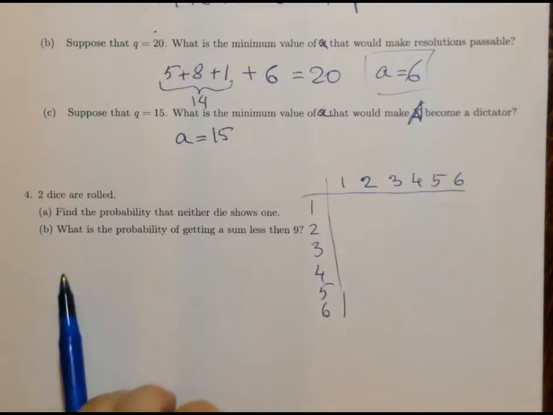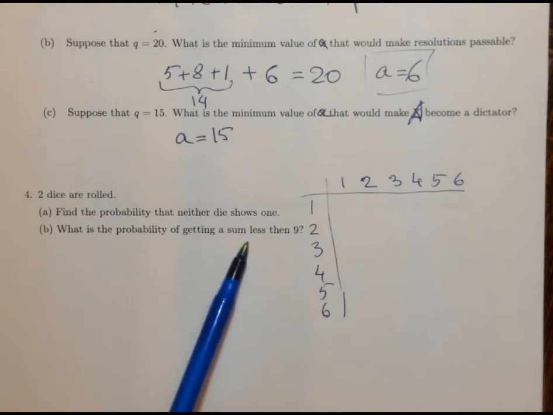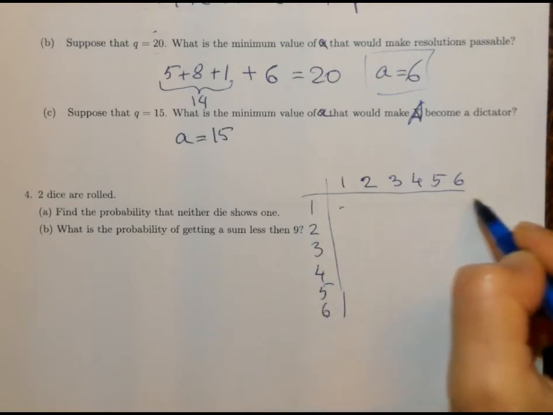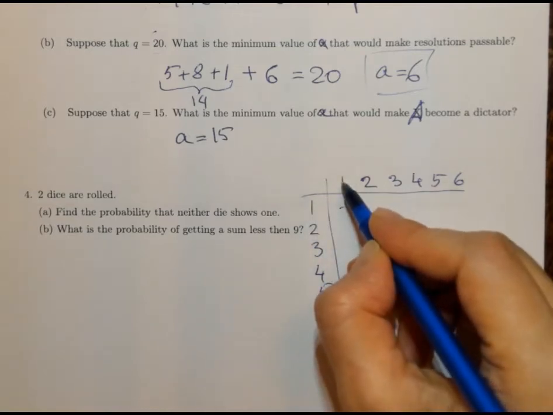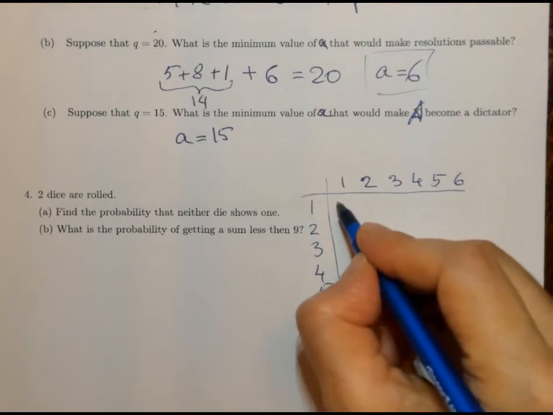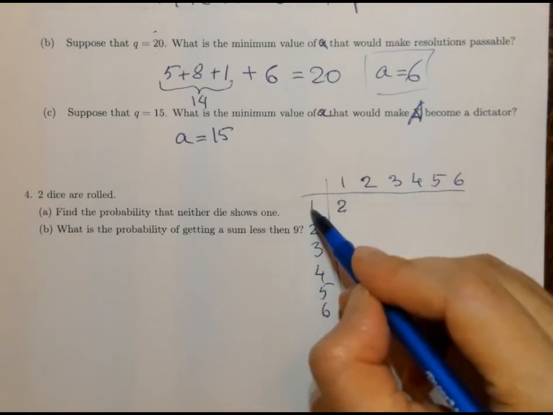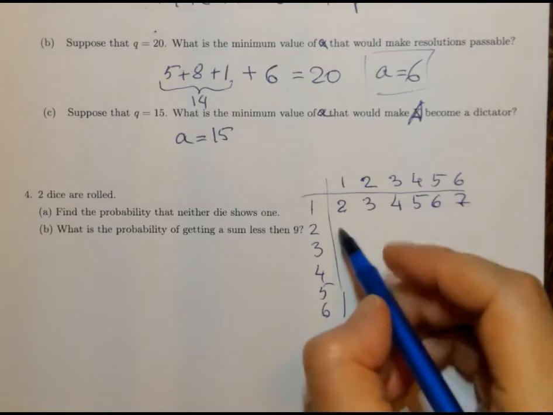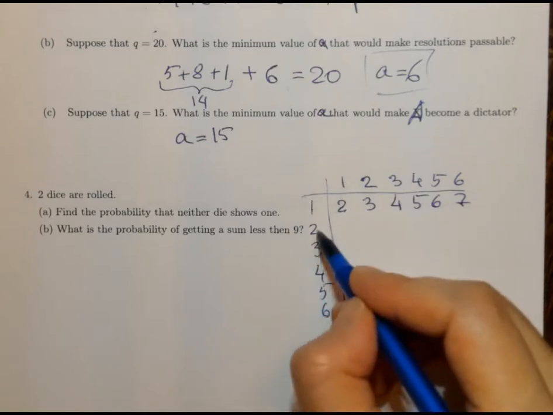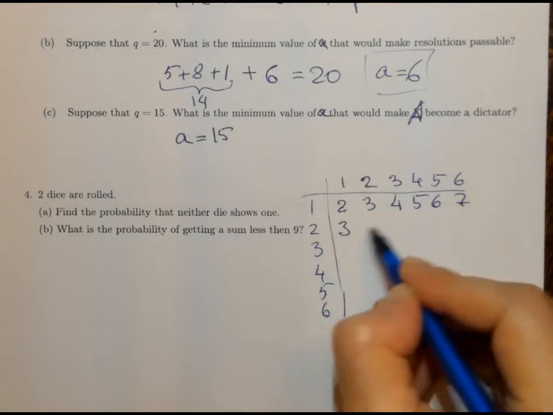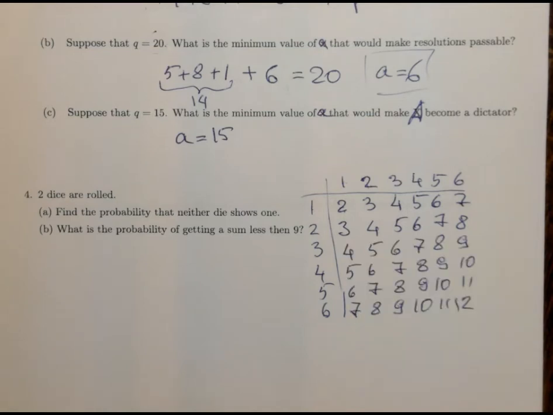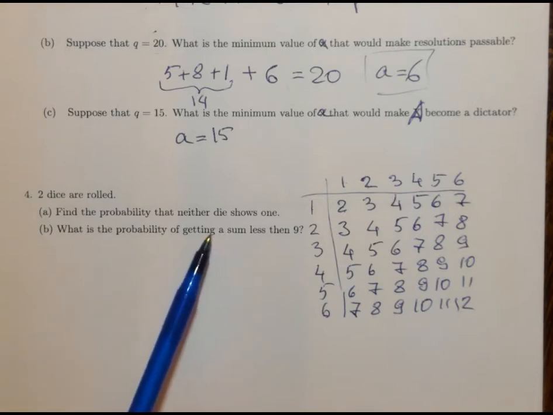So we talk about the sum here. So let us write the sum for every combination. When the first die shows 1, the second shows 1, the sum is 2. So 1 and 2, 3. And in the second row, if the first die shows 1 and the second 2, the sum is 3, here the sum is 4, and so on. Now let us consider the first question. Find the probability that neither die shows 1.